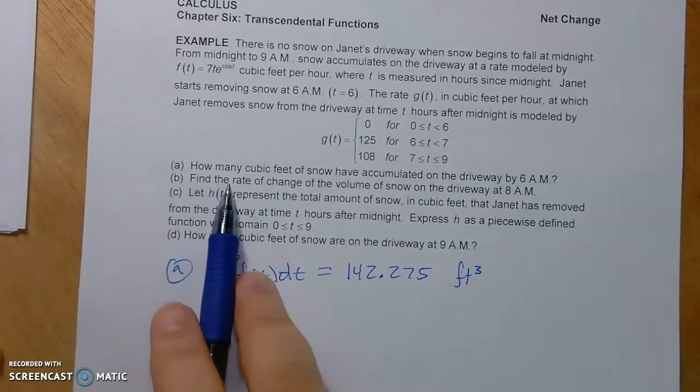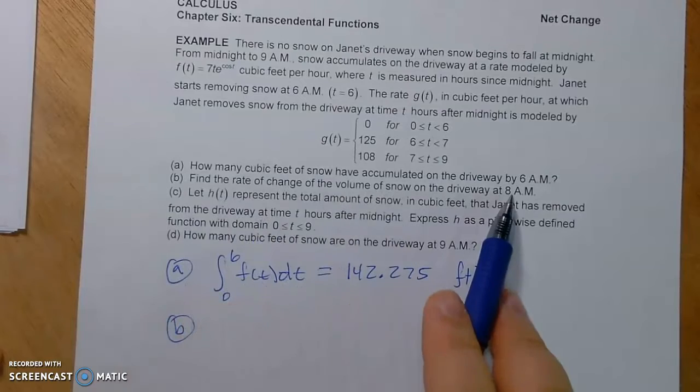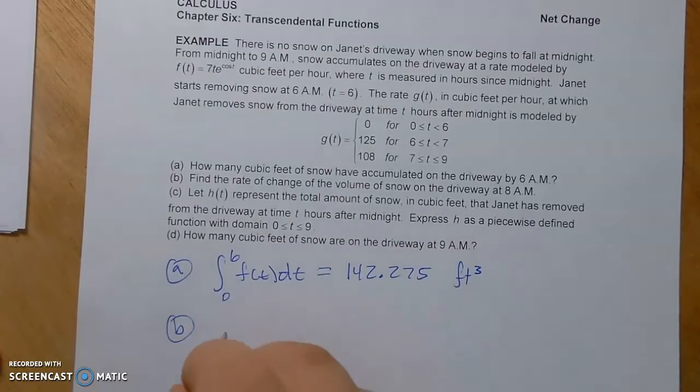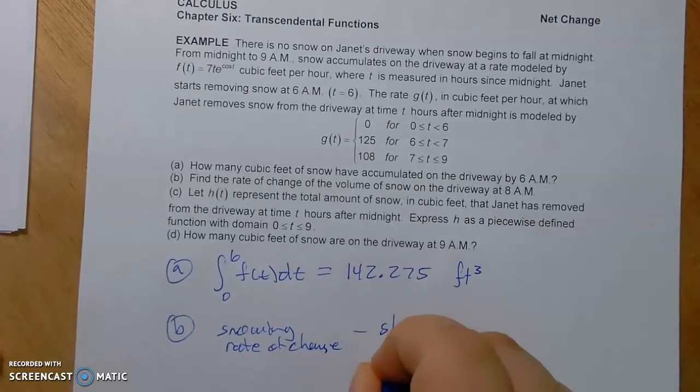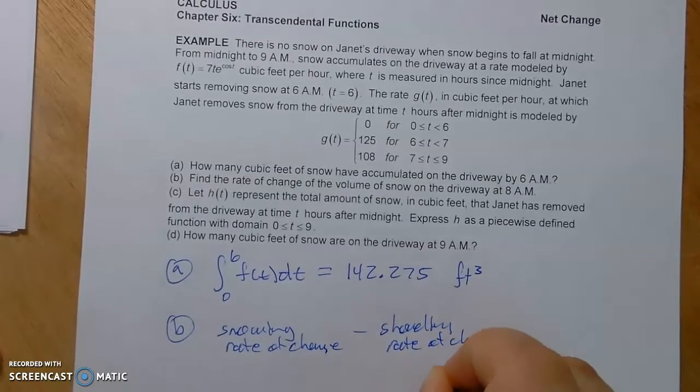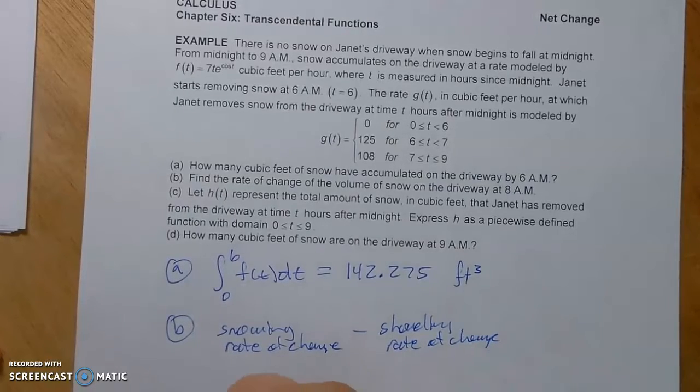B, find the rate of change of the volume of snow in the driveway at 8 a.m. Okay, well, that's going to be the snowing rate of change minus the shoveling rate of change. So in other words, f of 8 minus g of 8.